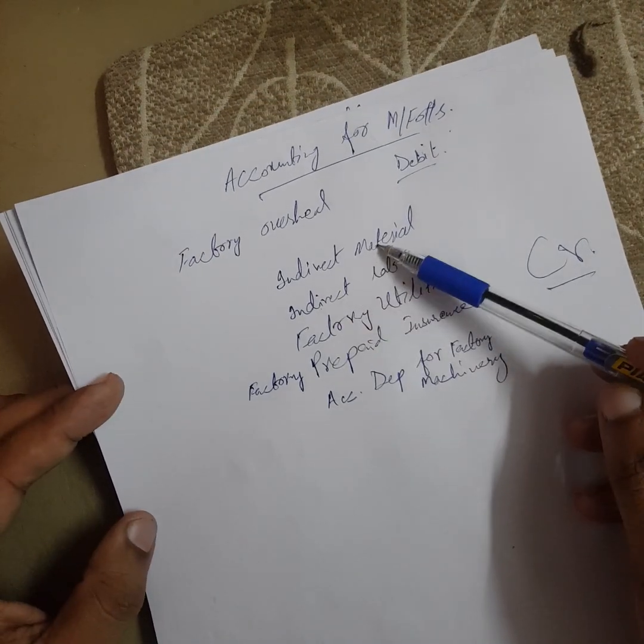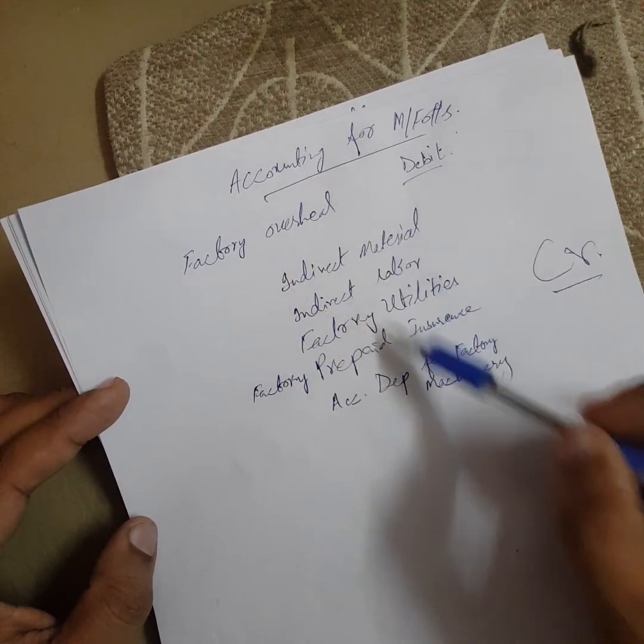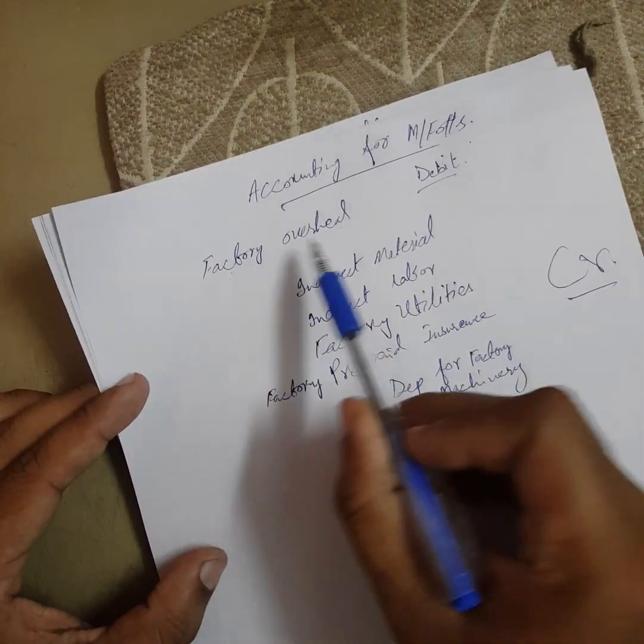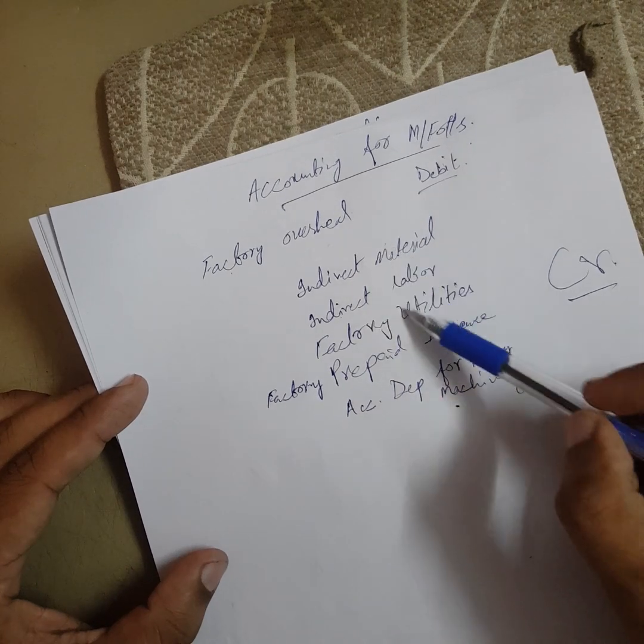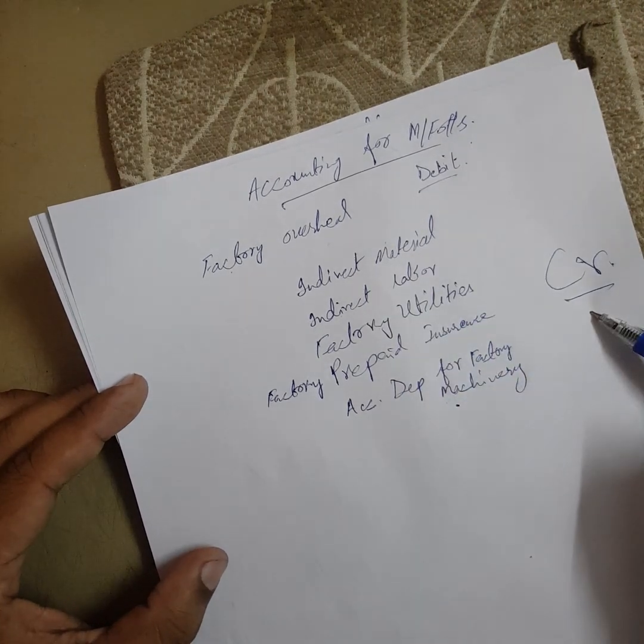Like all types of factory overheads, we will add them and we will pass the entry factory overhead debit, and these types of heads we will put on the credit side.